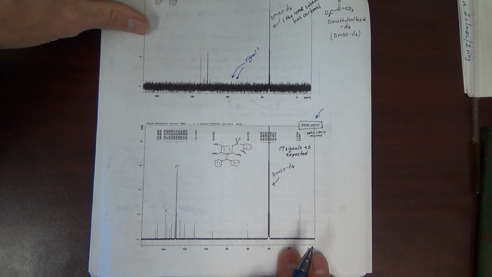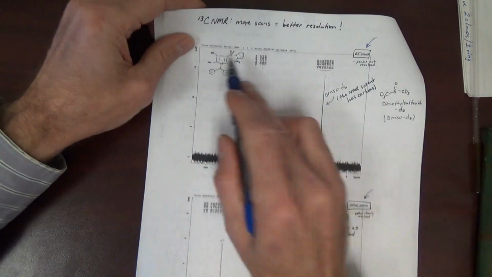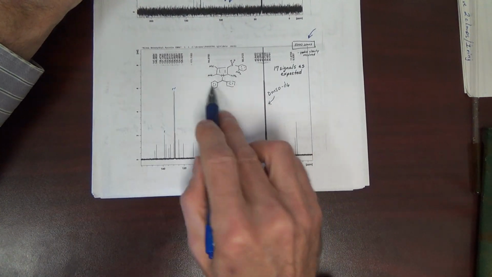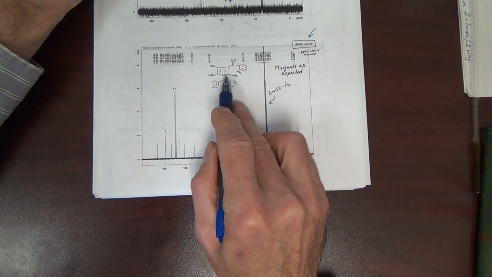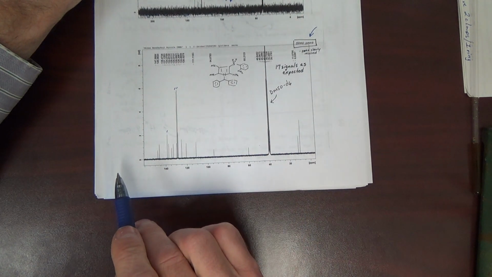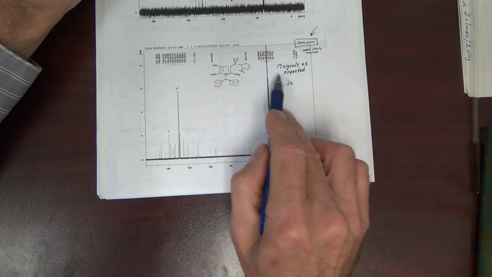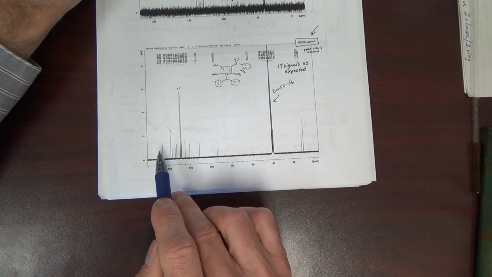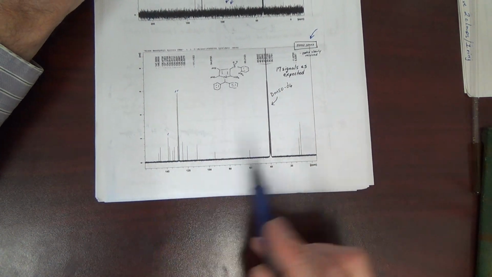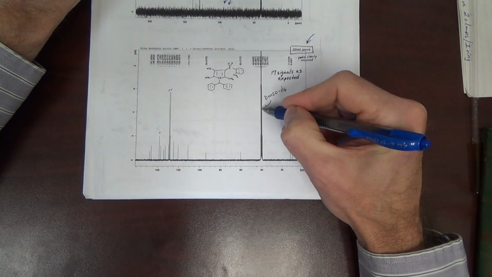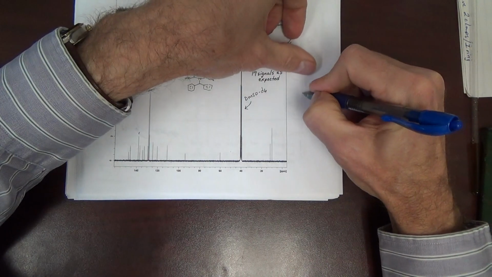Now if you look at this molecule, you would expect 17 different signals in the carbon NMR because you have 17 unique carbons. You do have symmetry here. You might use that as an example to make sure you can determine the number of signals in carbon NMR. Also, here's a solvent signal, DMSO-D6.